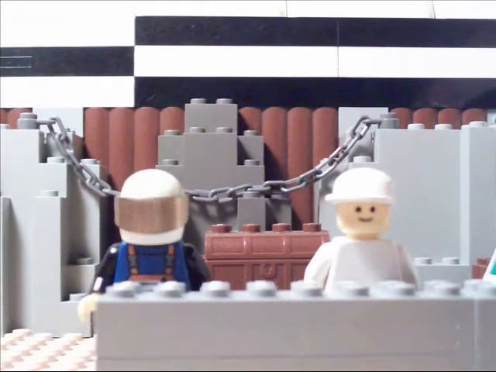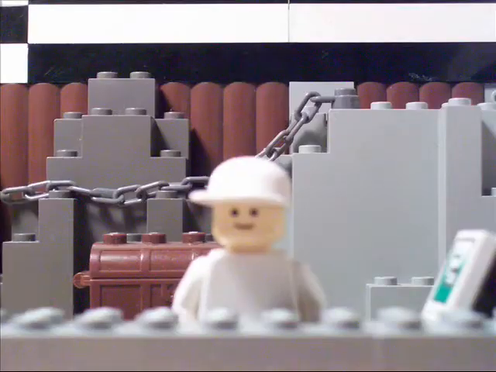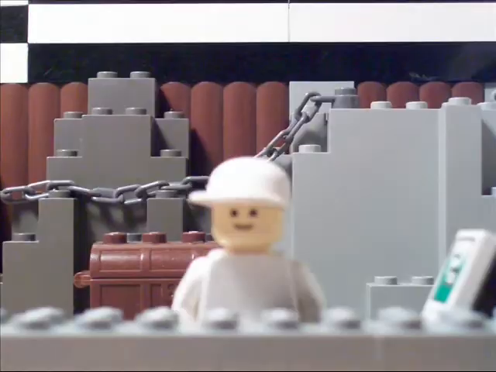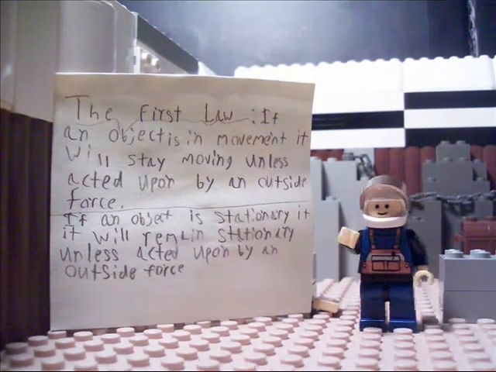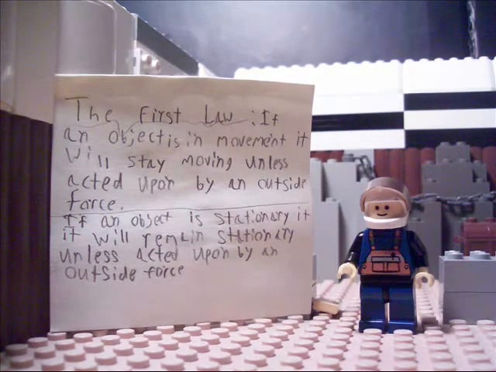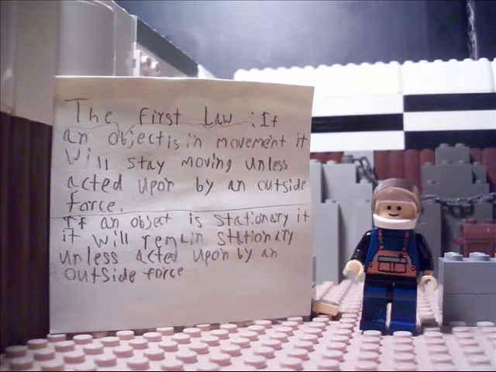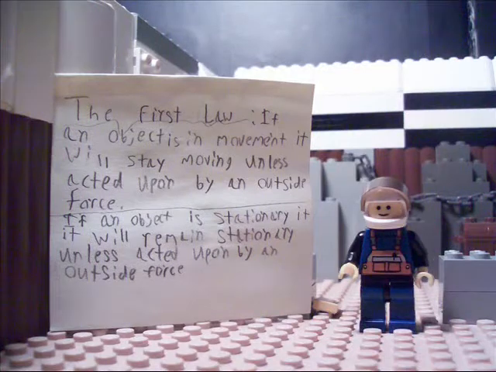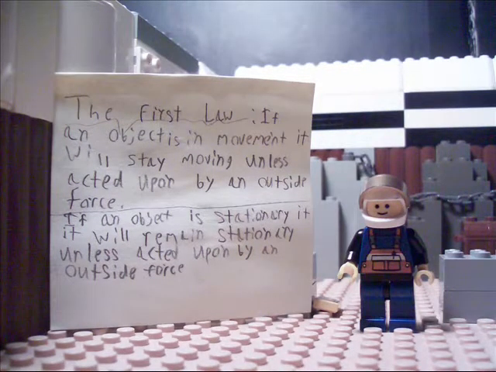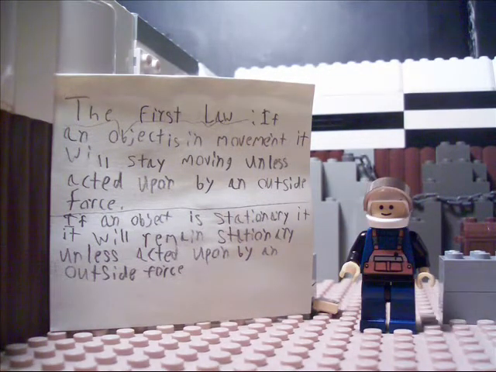Today we are going to explain Newton's laws of motion. First, let's explain the first law of motion. The first law, as it says on the giant sticky note: if an object is stationary, it will not move until acted upon by an outside force. And if an object is moving, it will stay moving unless acted upon by an outside force.